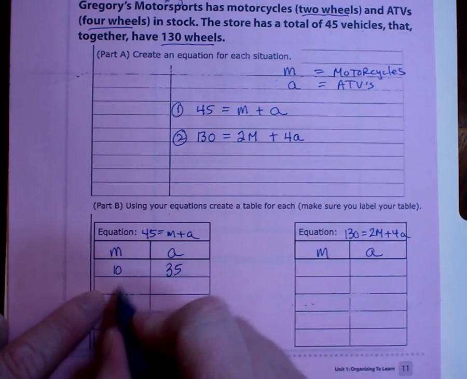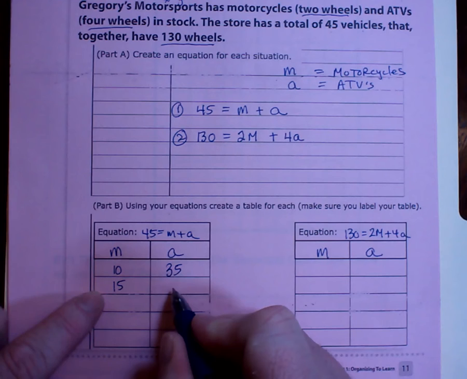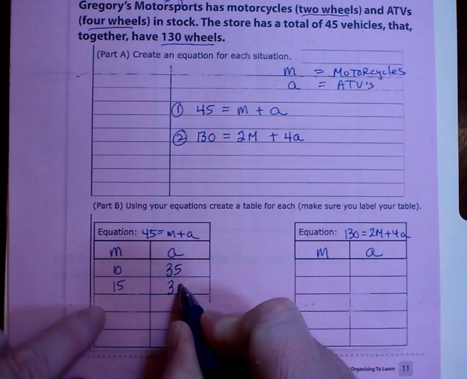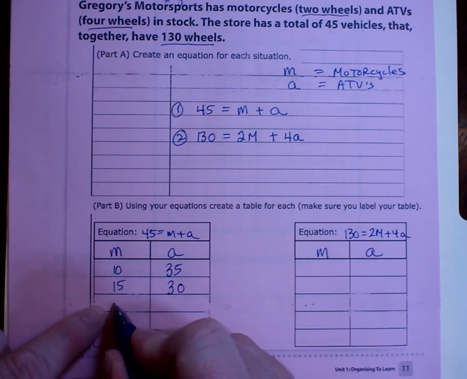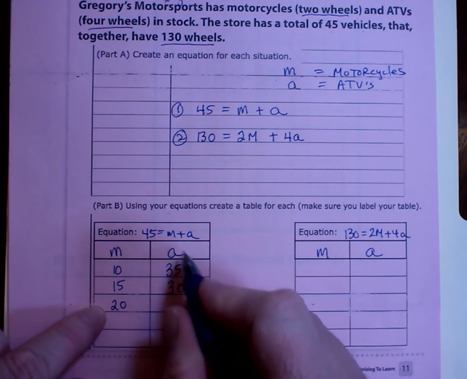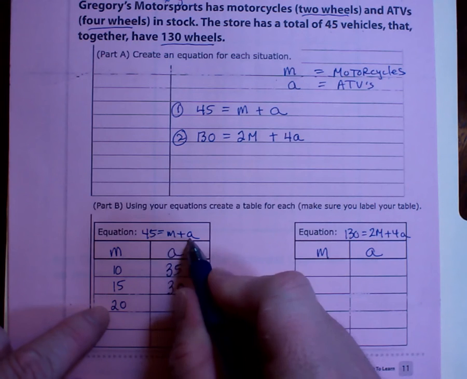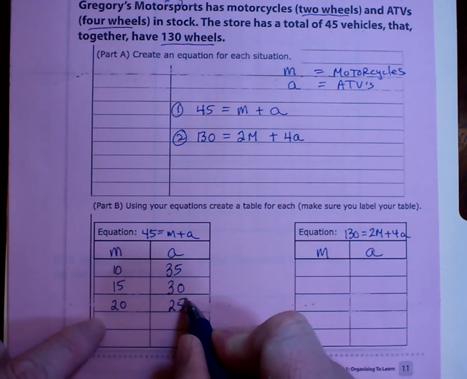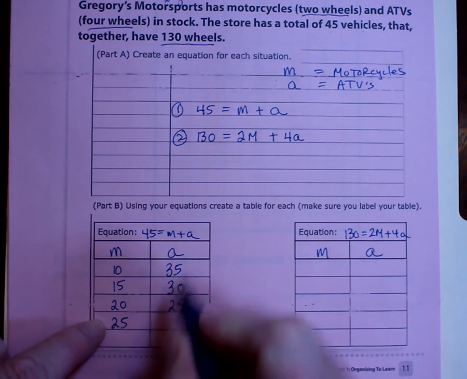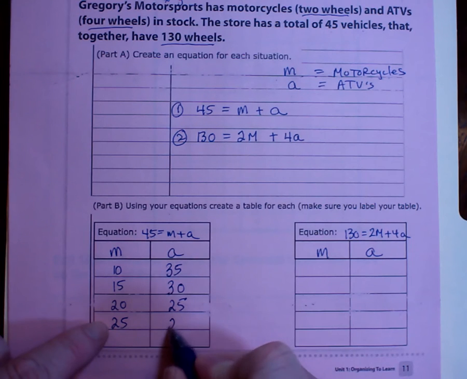So maybe I go by fives. 15. If I have 15 motorcycles, how many ATVs do I have? I have 30. And if I have 20 motorcycles, then I'm going to have 25 ATVs. And if I have 25 motorcycles, I'm going to have 20 ATVs.